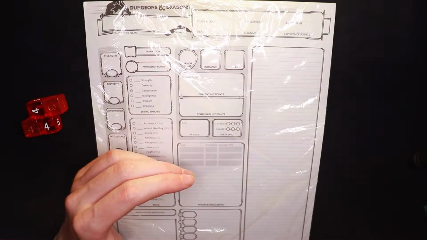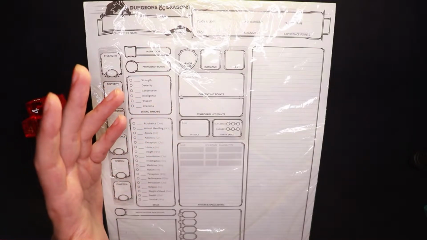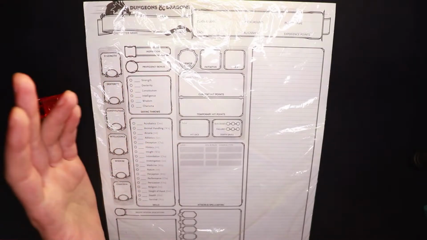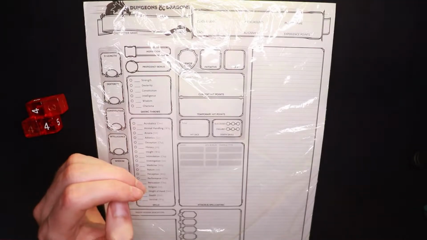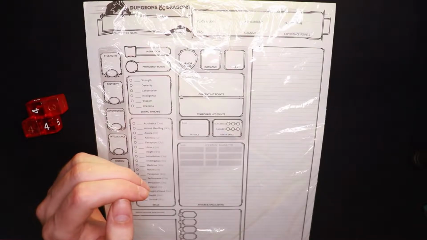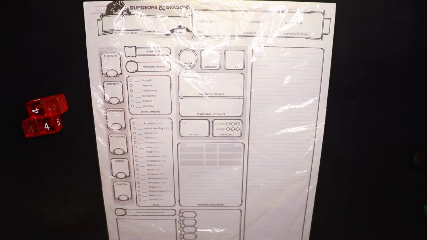A race that complements that class nicely is the half-orc, because the half-orc, if we go to that page, let me find it, page 40, gives you an ability score increase of 2 in your strength, and that's going to be the most useful for you.